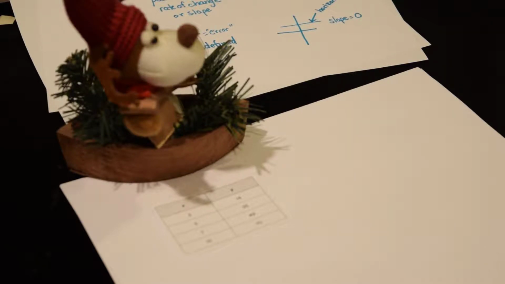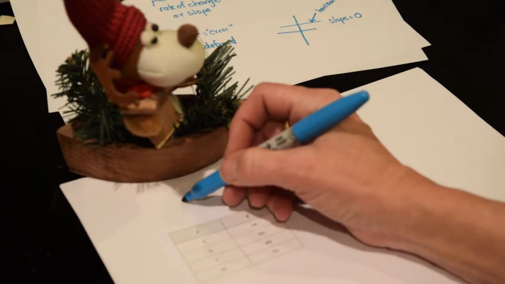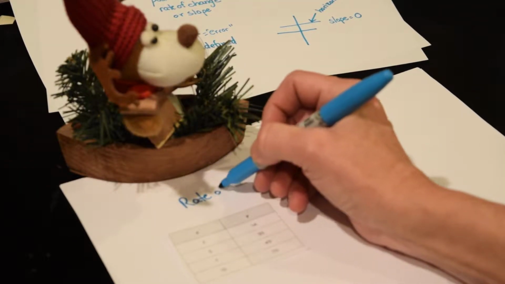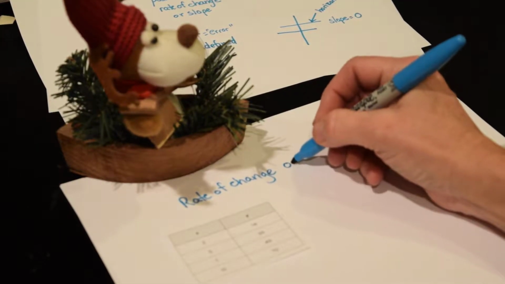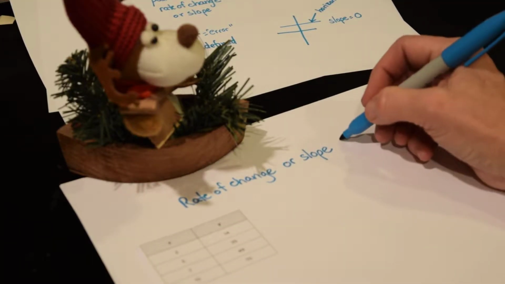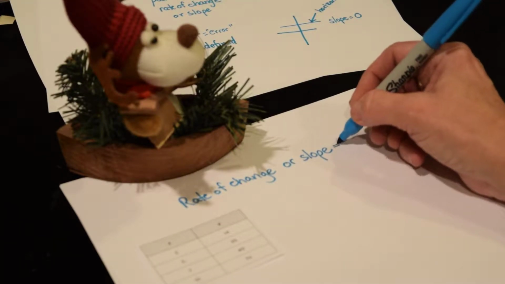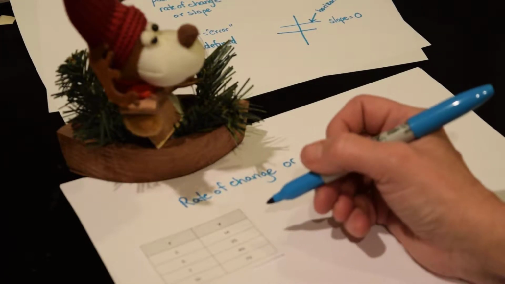Now, up until this point, I've said, oh, just use any 2 points. So when we're trying to find rate of change or slope, and you're writing this in your math notebooks, rate of change or slope, normally we would just take our 2 points, do our subtracting thing, and be done.